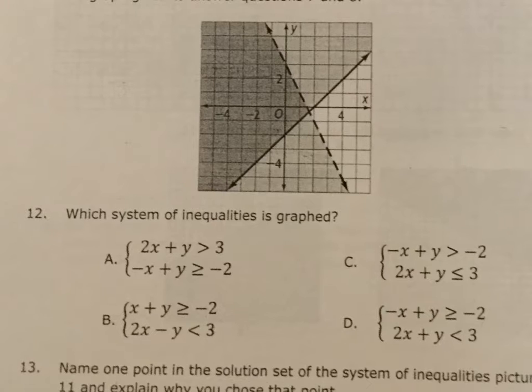You could take your origin, right here, substitute it into all of these and find the one where both equations are true with a 0 in it. For example, in A, 0 is greater than 3? No, because this would be 0, this would be 0, so that can't be A. So you could do that if you didn't feel like going through the whole thing.